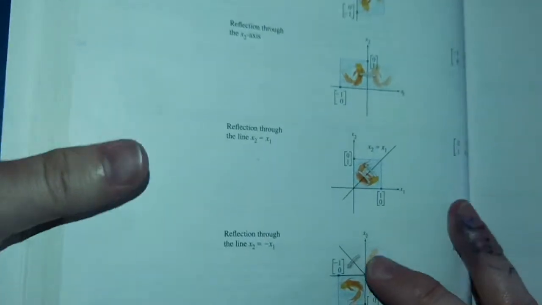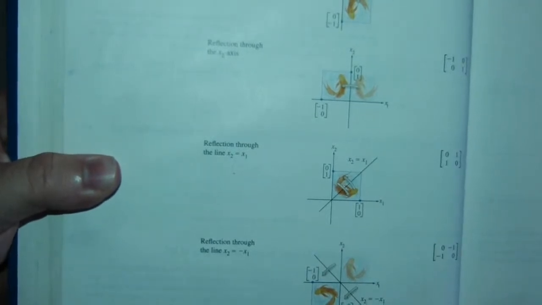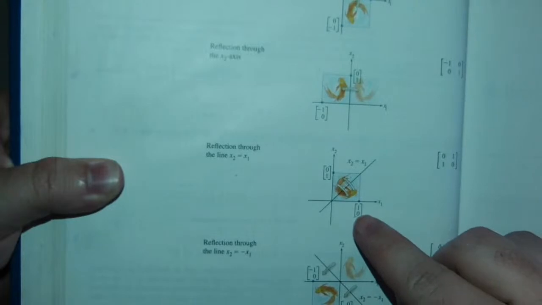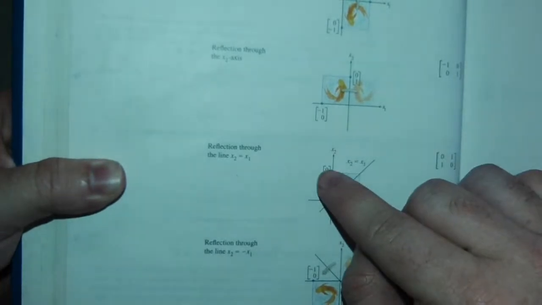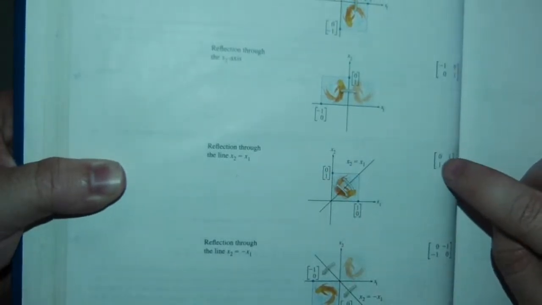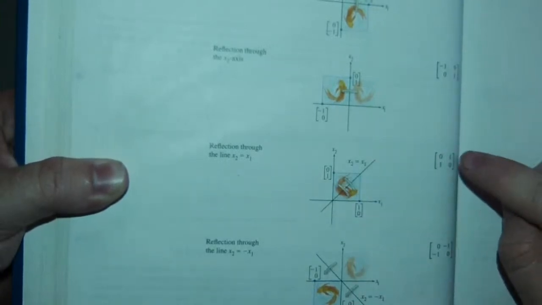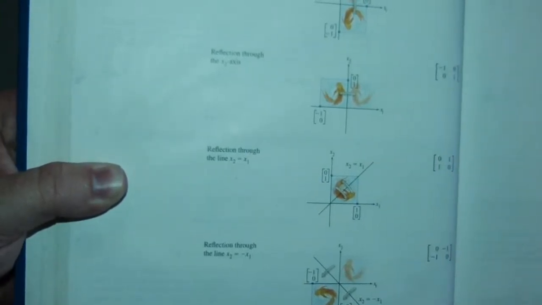Okay. So reflecting about the line y equals x, or x sub 1 equals x sub 2, what happens is these things get flipped to one another. So 1, 0 gets flipped to 0, 1. 0, 1 gets flipped to 1, 0. So since 1, 0 gets flipped to 0, 1, in the first column I have 0, 1. And since 0, 1 gets flipped to 1, 0, in the second column I have 1, 0. Okay, so that is a shift of the columns in the identity matrix.